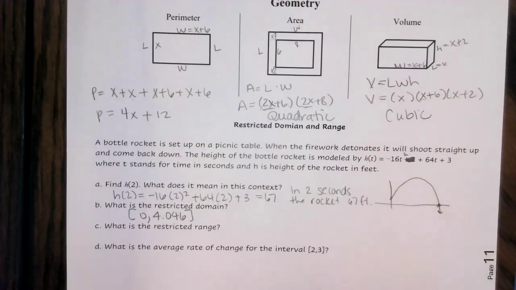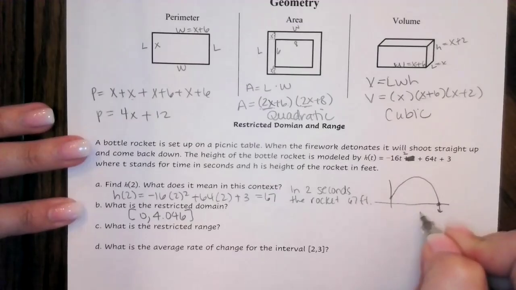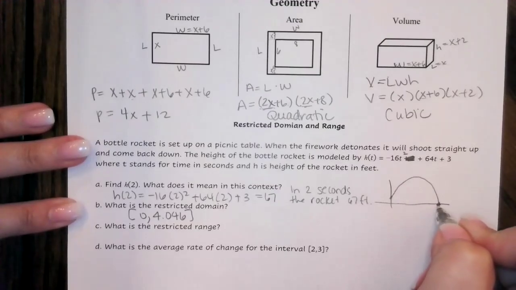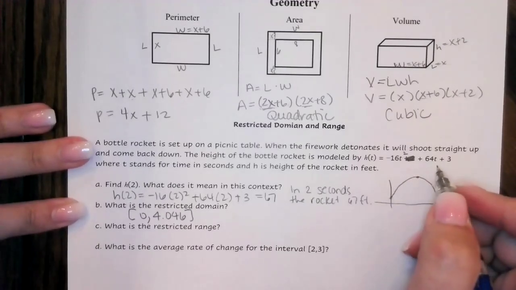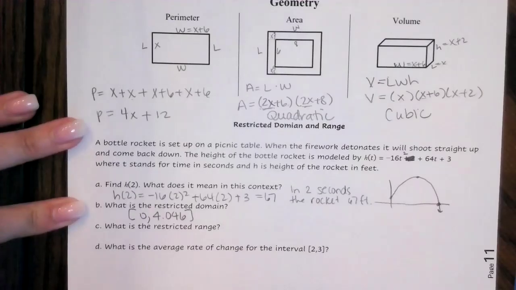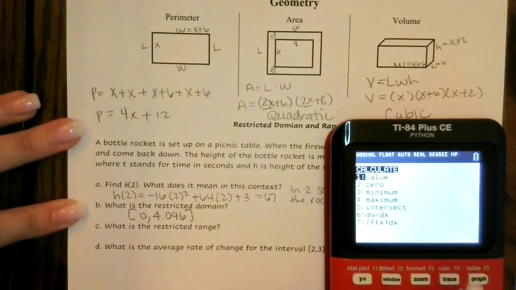Now, what is the restricted range? Range is our y value. So we know the ground, that would be the restriction. It's not going to go underground, so we don't need any of the negative numbers. And then we would need this top point right here, and that's called our vertex. That's the max height, and we did that in polynomials. So if you remember, we hit second trace, and we want a maximum there.